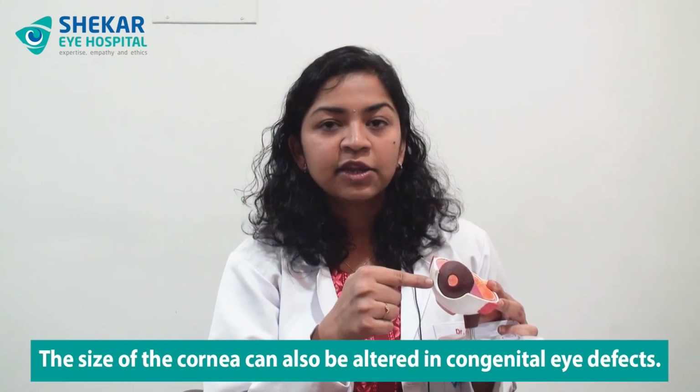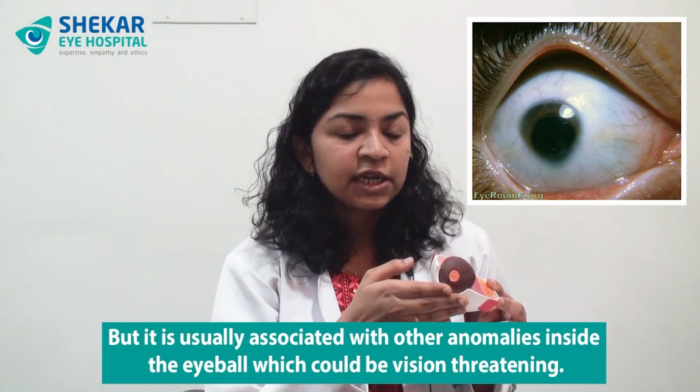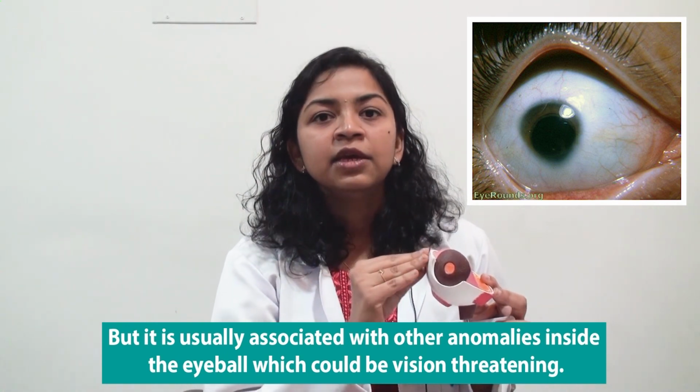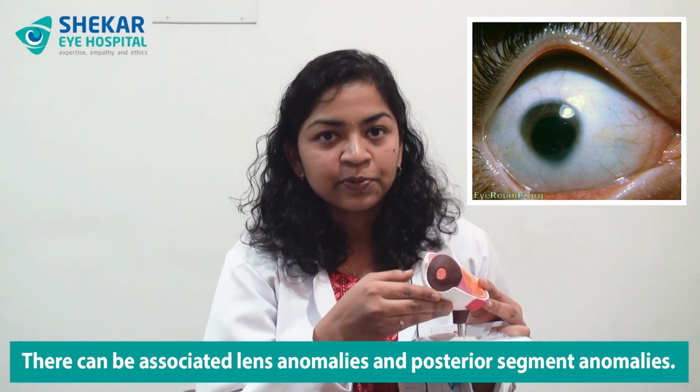So, other than corneal transparency issues, the size of the cornea can also be altered in congenital eye defects. Sometimes there will be a microcornea, sometimes there will be a megalocornea. Normal corneal diameter is around 10 mm. If there is a microcornea, the size as such will not cause any problem, but it is usually associated with other anomalies inside the eyeball, which could actually be vision threatening. So, microcornea can be associated with a smaller anterior chamber or the space inside the eye. And there can be associated lens anomalies and posterior segment anomalies also.